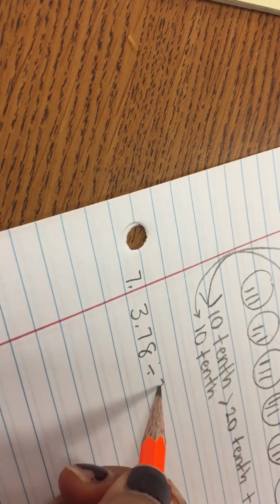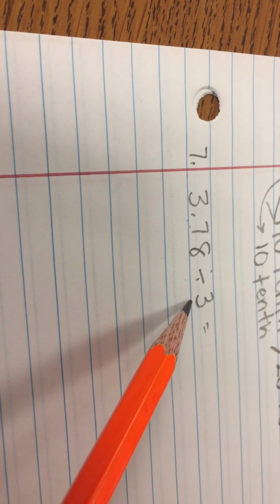3.78 divided by 3. So this means we have to put this number, 3.78, and divide it equally into 3 groups.